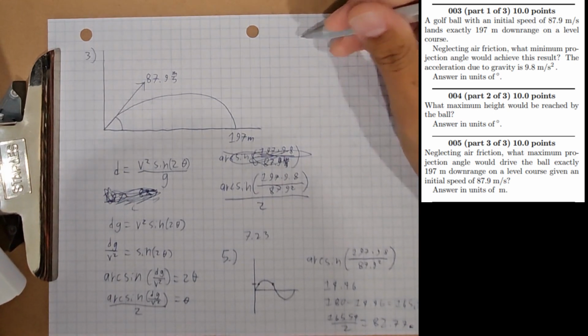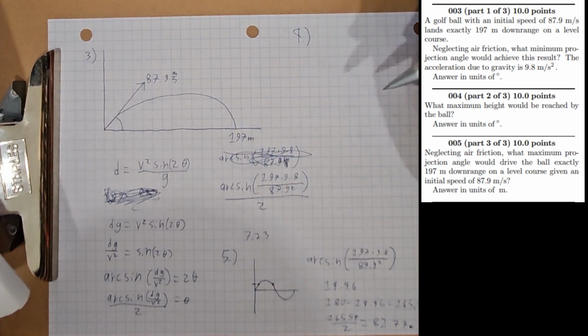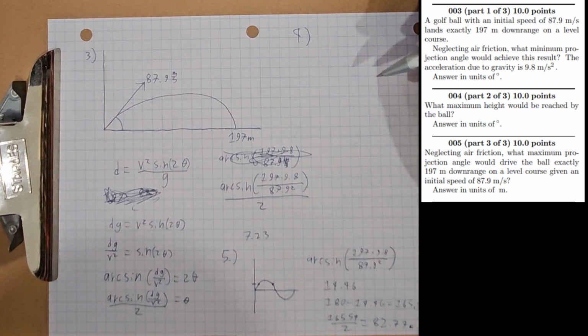Continuing on to part 2 of the problem, or question 4 for me, it is going to ask for the maximum height in units of degrees. Now this is a typo on the part of the people who made this problem. It's really asking for units in meters, not degrees. So you can safely use meters for this part of the problem.